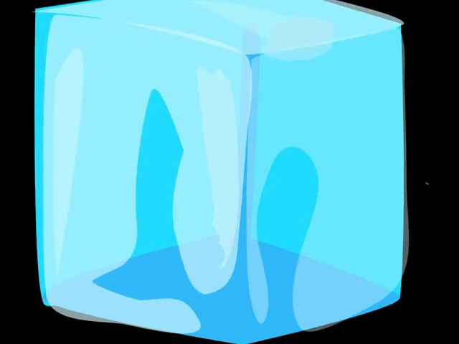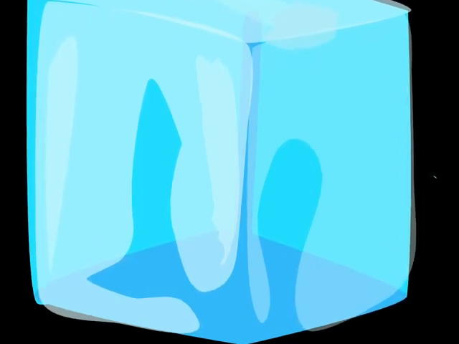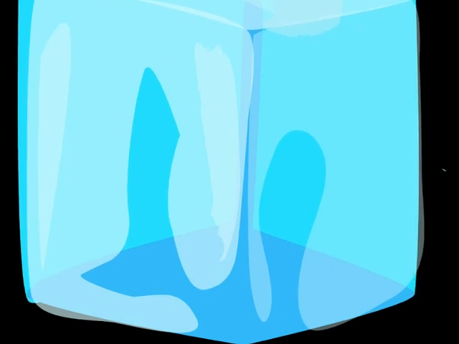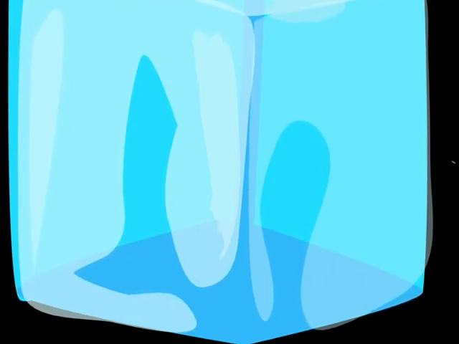As you can see, there are many different shapes and sizes of solids, and that is because they can take on their own shape, unlike liquids. For ice to be solid, it needs to be 32 degrees or less.